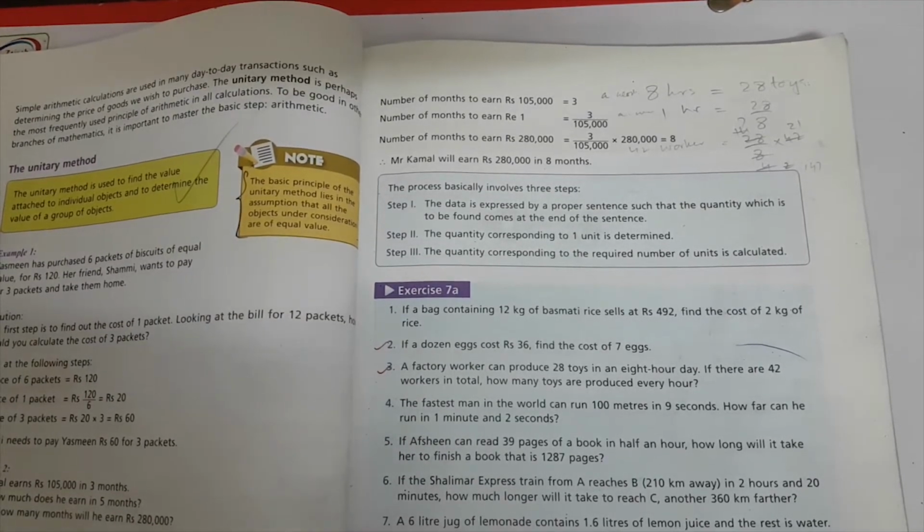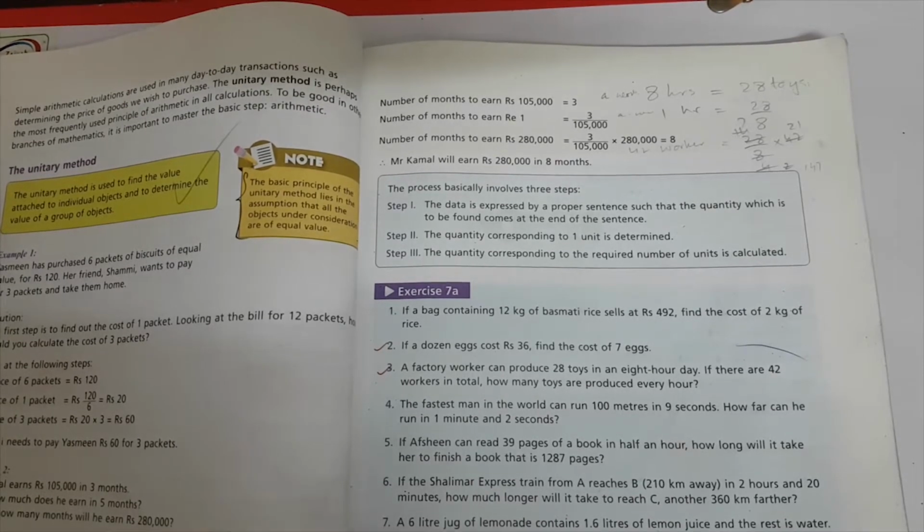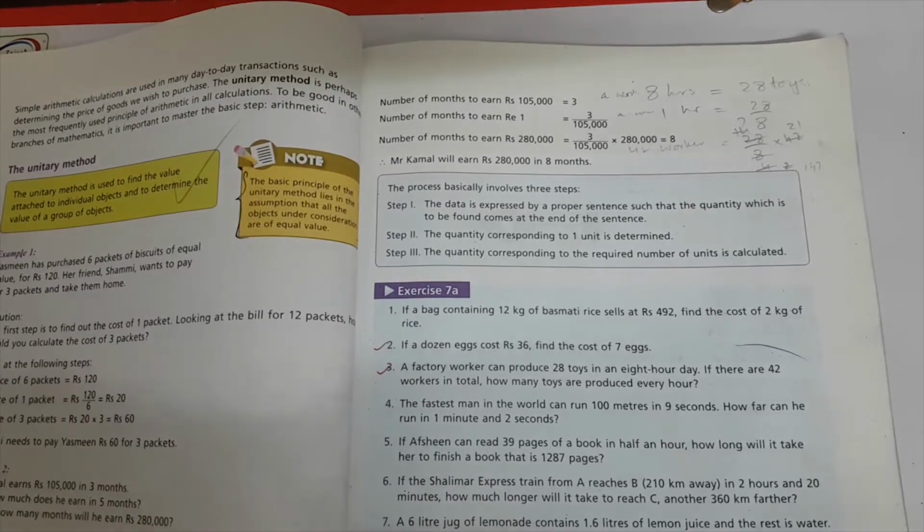What is the price of 5 things, the same commodity? So you can find out the price of 1, then the price of 5 can be found out on the right hand side. When we solve these problems, you can get a better idea.